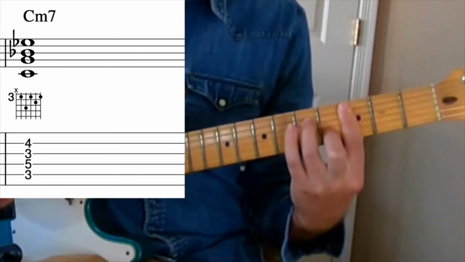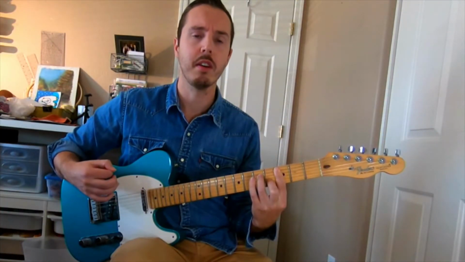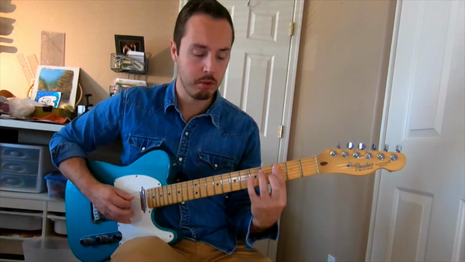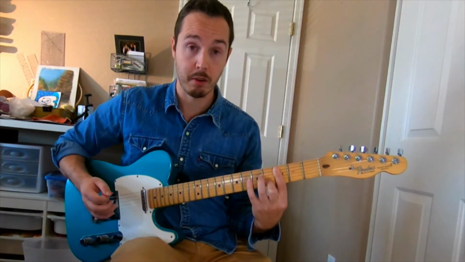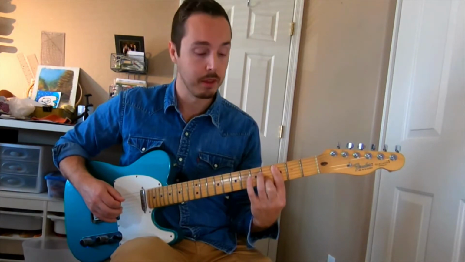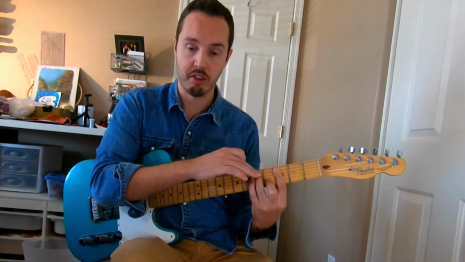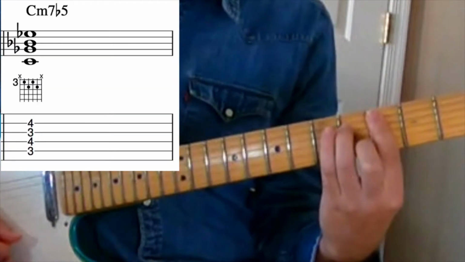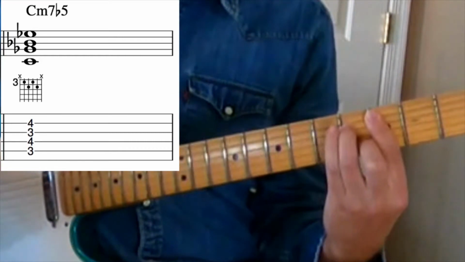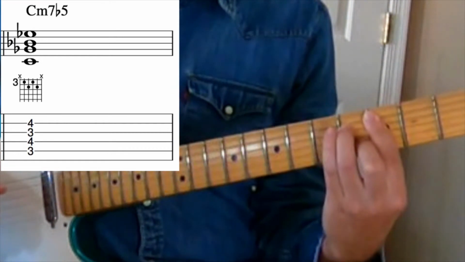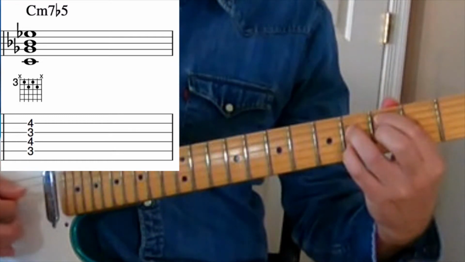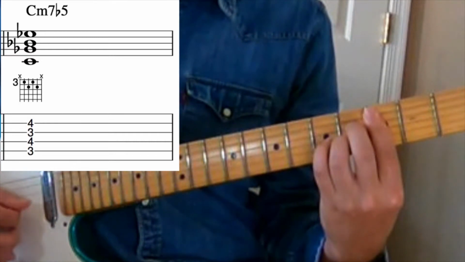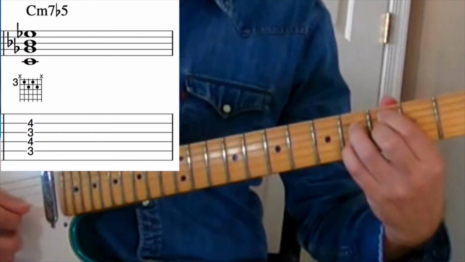And then the last one, of course, is the C minor 7 with a flat 5. So what's really cool again is we have the root, we have the minor 3rd, which makes it minor, we have the flat 7, and now we just need to take the 5th, which is right here, and move it down a fret. And then not play the top there. So that's the minor 7, flat 5, and usually what we want to do is play it like this. Sometimes I play it like this with a bar. Most of the time I'll play it like this.